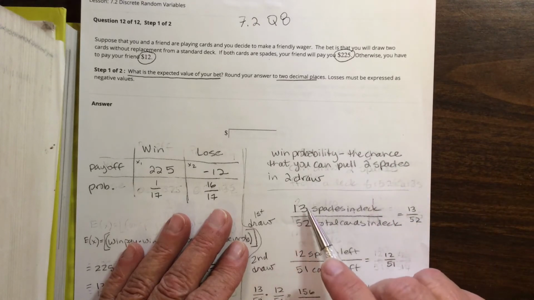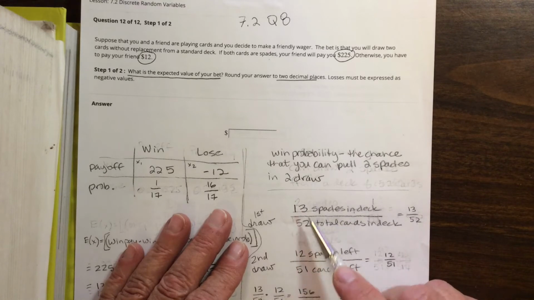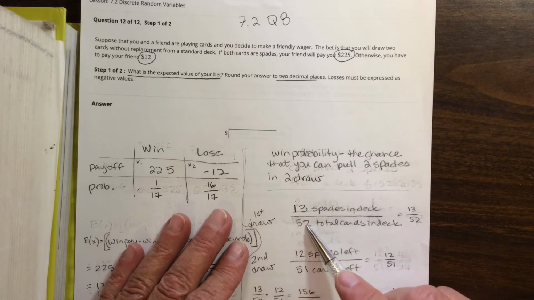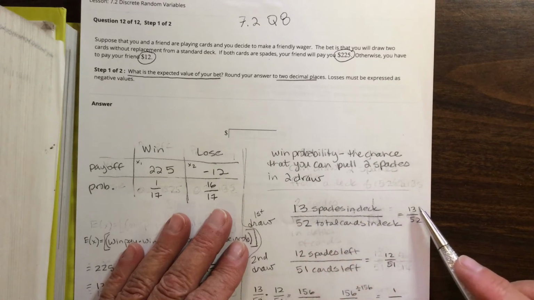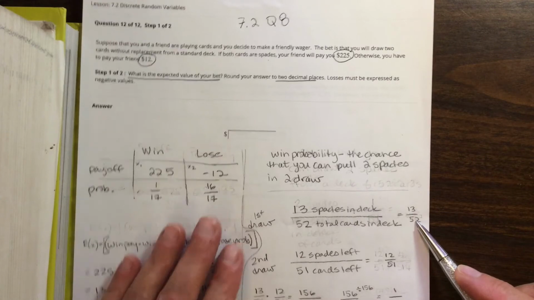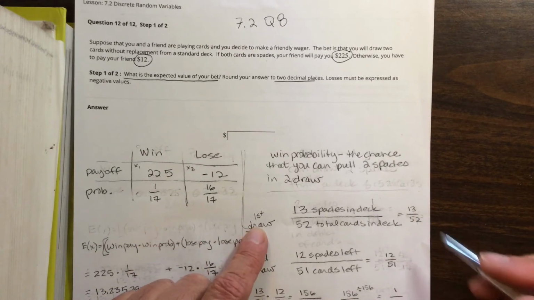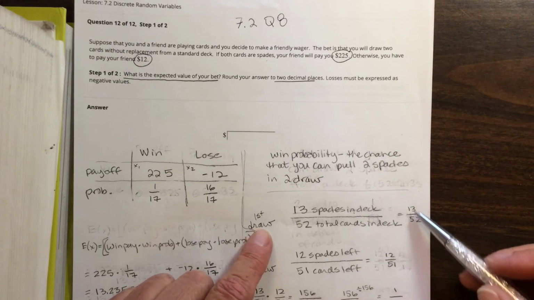So how we think about that is a fraction, parts over whole. How many spades are in a deck of cards? How many cards are in the whole deck? These are just standard numbers, okay? So that's a fraction. 13 over 52.